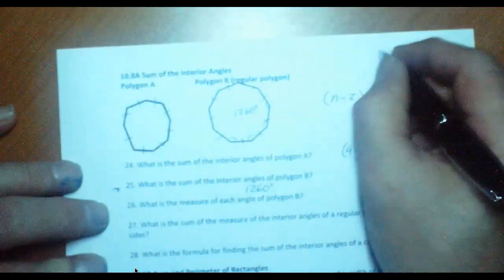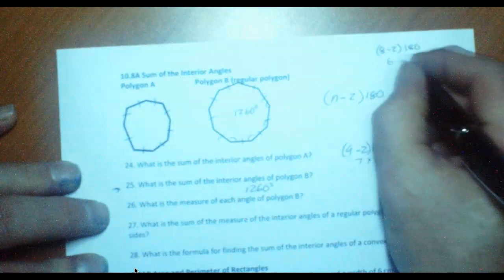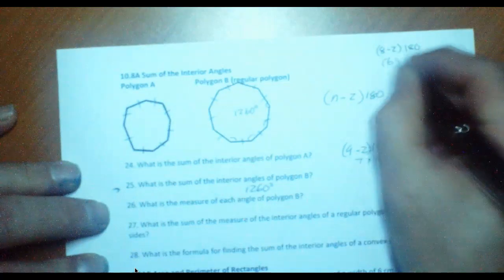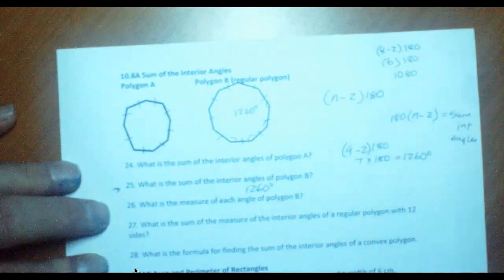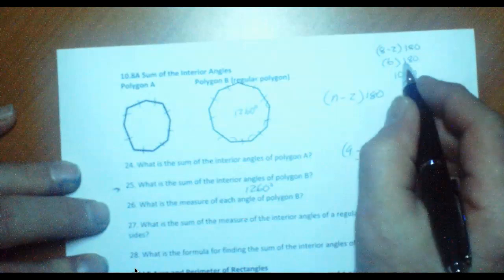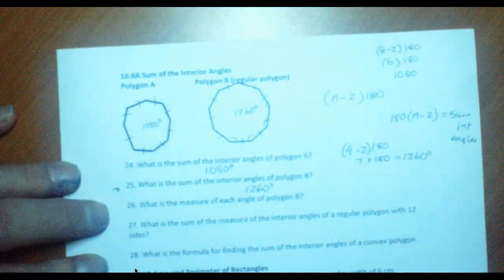So you got 8 sides minus 2, and that's going to be times 180. So that's really 6 times 180, and that is 1080. 6 times 100 is 600. 6 times 80 is 480, so that's how I got the 1080 degrees. So this is 1080 degrees, the sum of the interior angles.